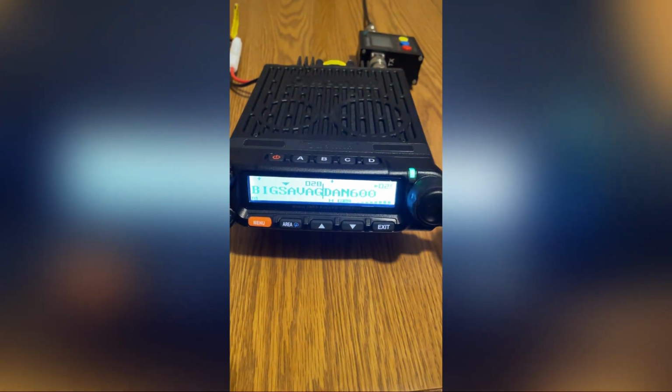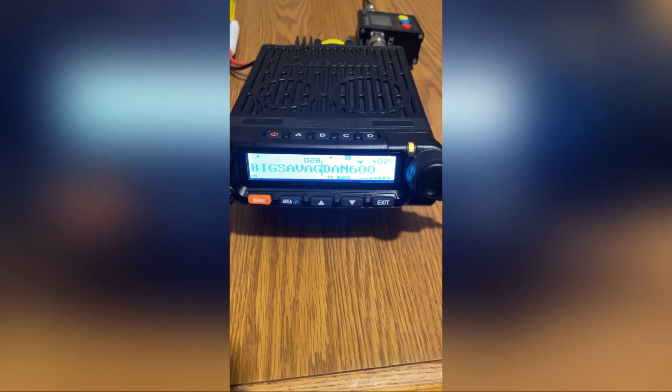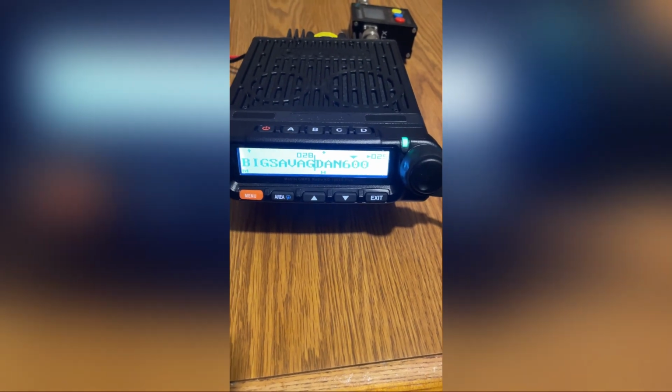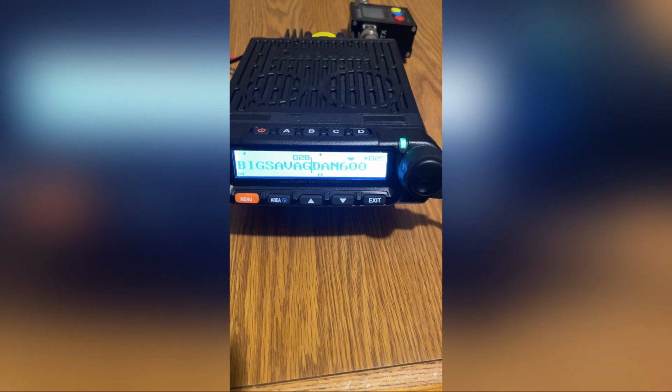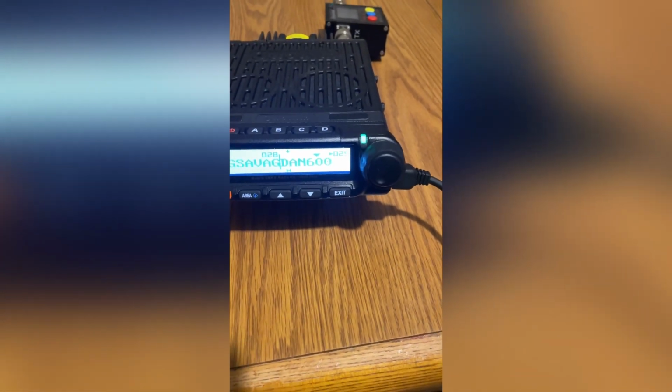Somebody's keying up the repeater. WRBR 970. Yep, it was nobody. But sometimes people just key the repeater up.